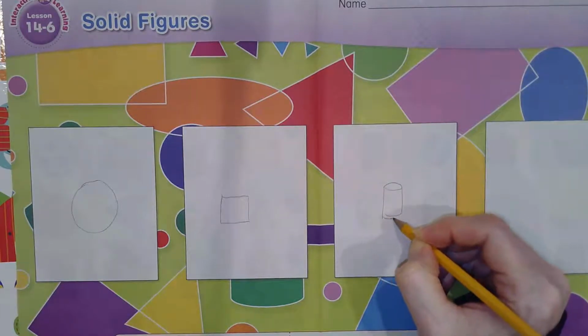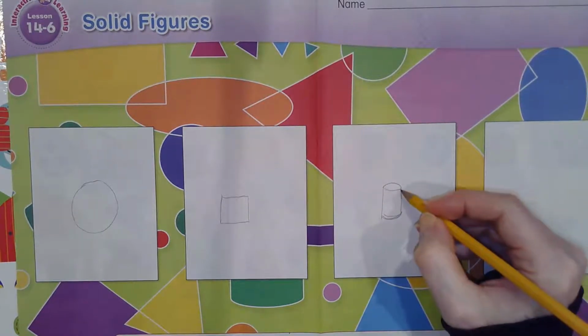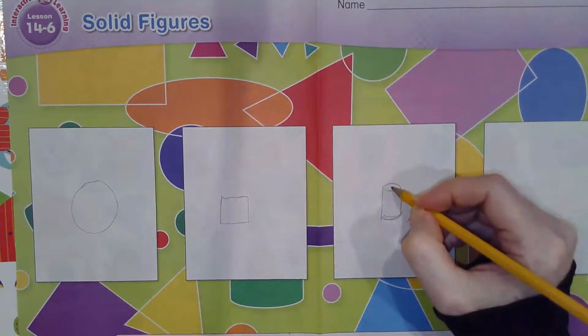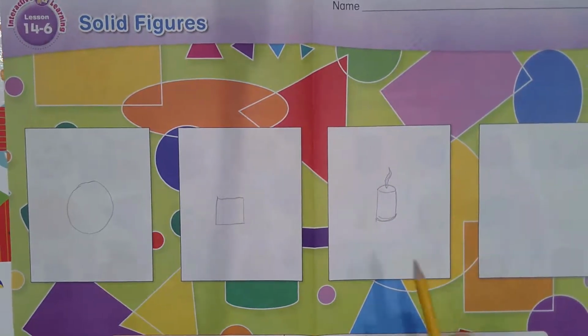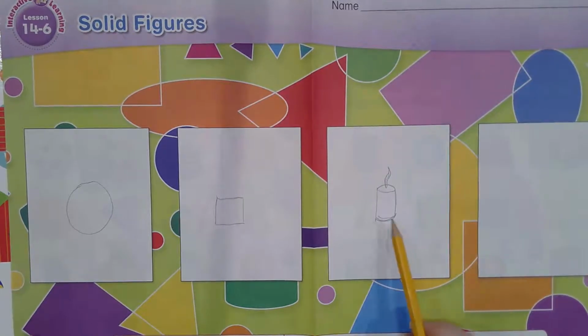It has a curved bottom, right? You're going to make this nice and pretty and color it. So this will be a candle. You can do anything that has a cylinder shape. Even a paper towel roll has a cylinder shape.